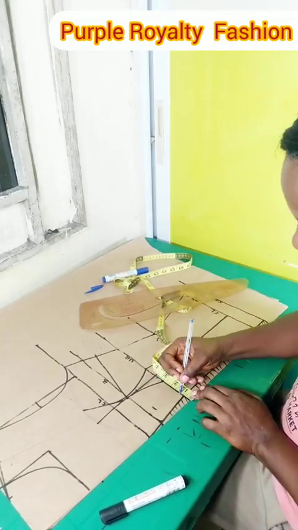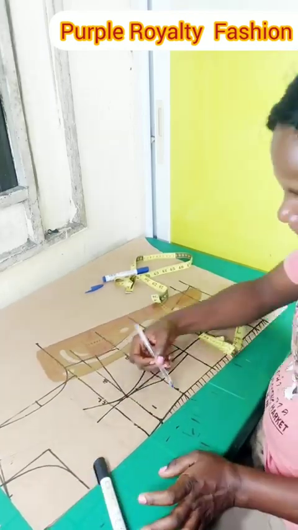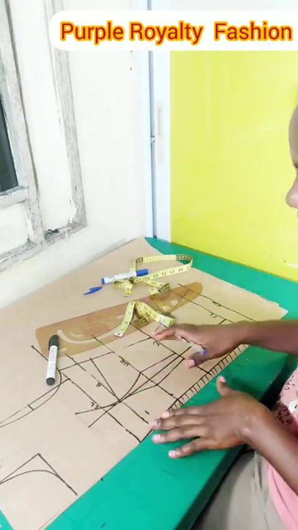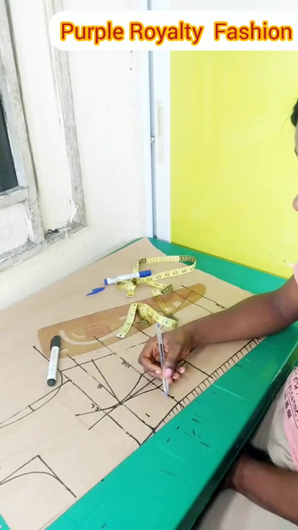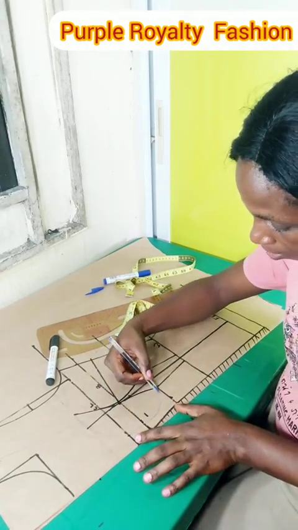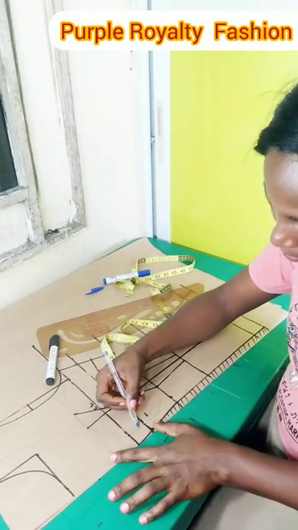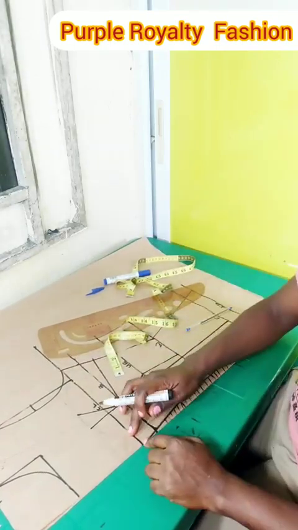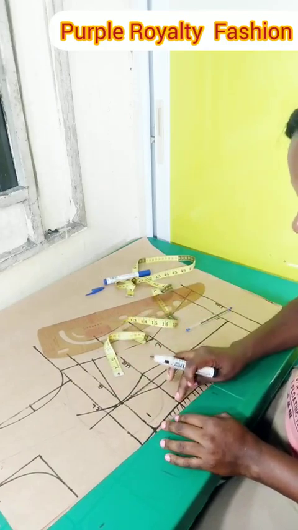Okay, so that 1 inch that I took for the cup, I drew it on the bust point to form a straight line. Okay, so it's going to help me to draw a cup. Okay, so from that under bust, I went up a bit by like 1 inch and then I curve it. I did it with a pen first, and I'm going to be doing it with my curve ruler.